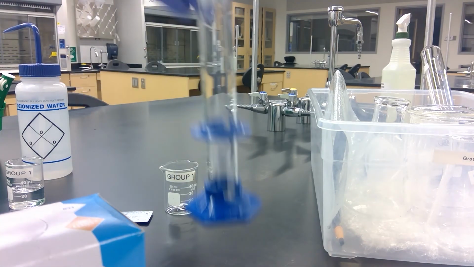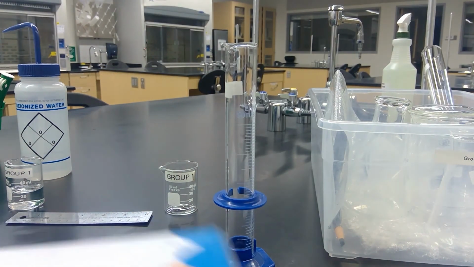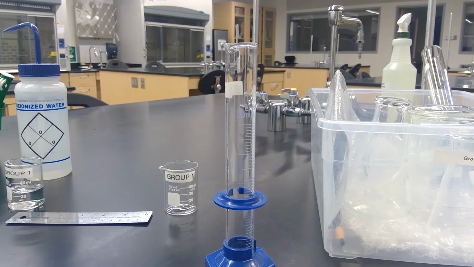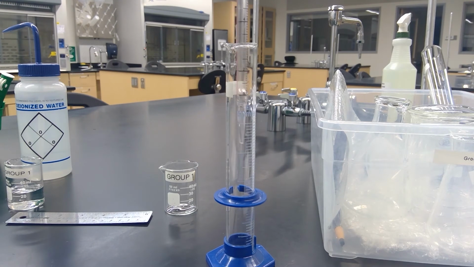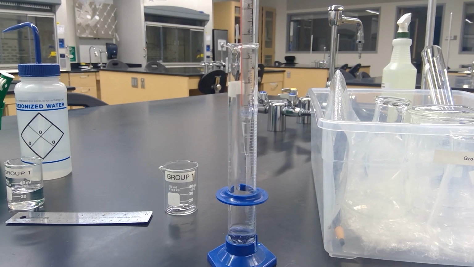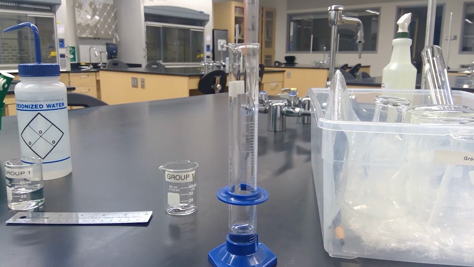So that's this. And then carefully record the water volume from the calibration marks on your graduated cylinder, and then record your reading on the data sheet using the correct number of digits.